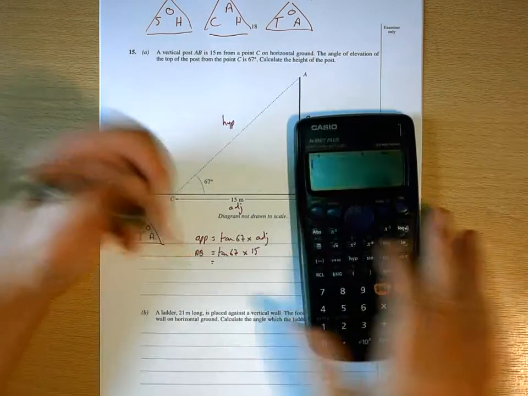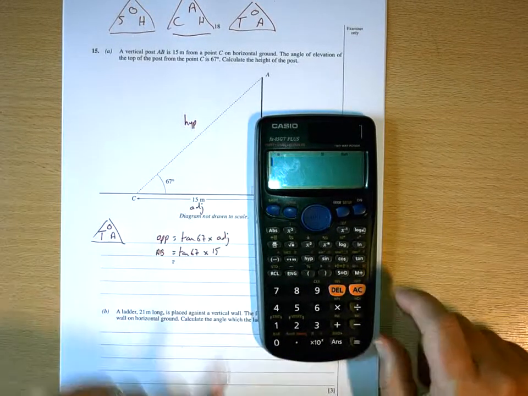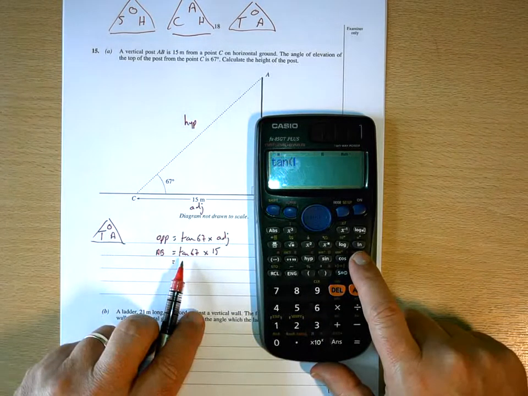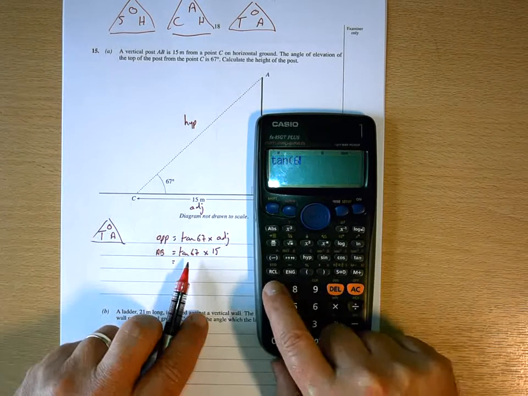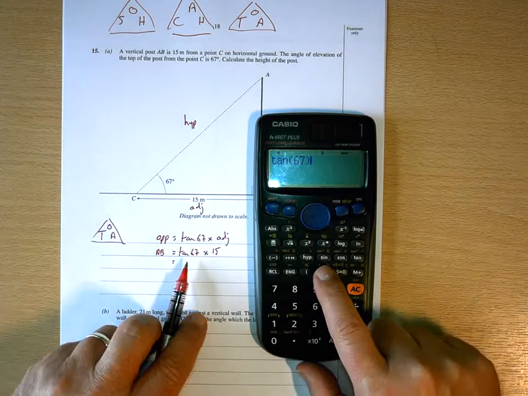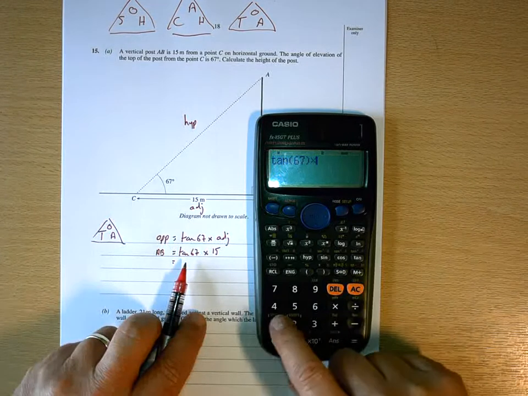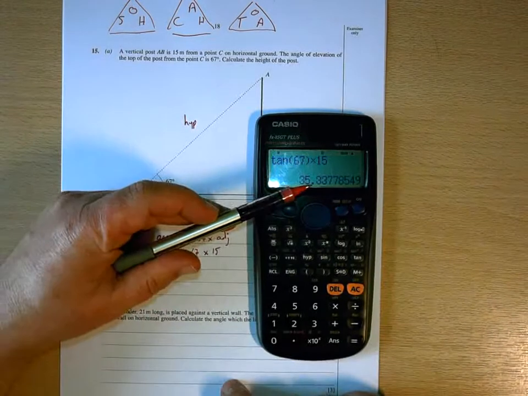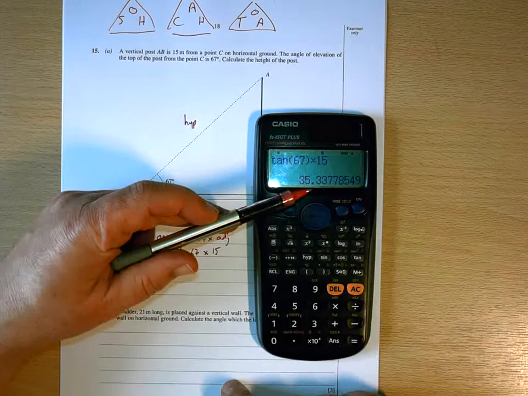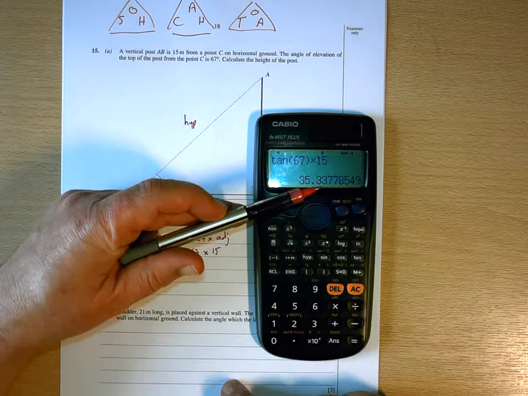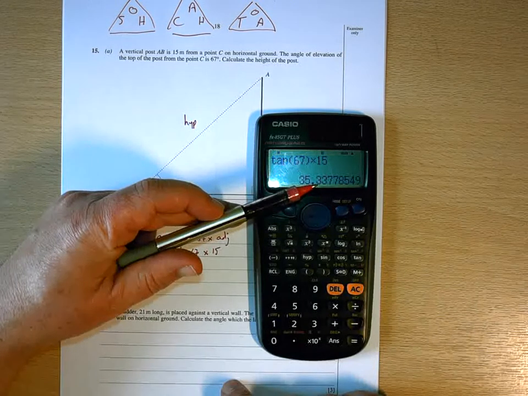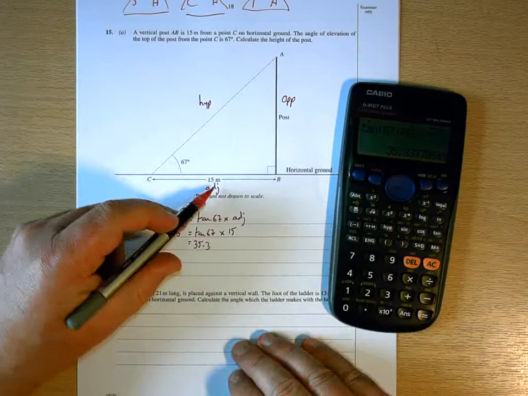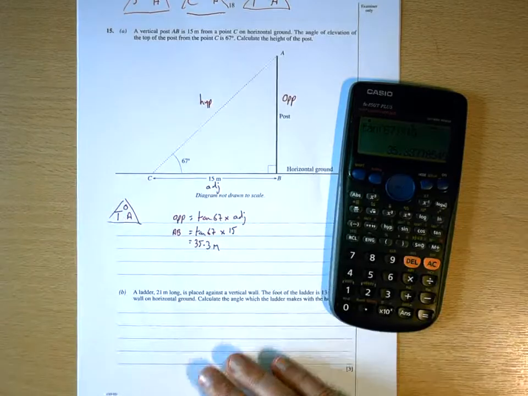Now on my calculator, I type that in exactly as I see it there. So tan is that button, of 67. I now need to close that bracket to say that I've finished with the angle bit, and then times by 15 and press equals. So the height of the post, if we give it to 1 decimal place, is going to be 35.3. Just check the next digit along. It's smaller than 5, so it remains as 35.3, and the units in this case are meters.